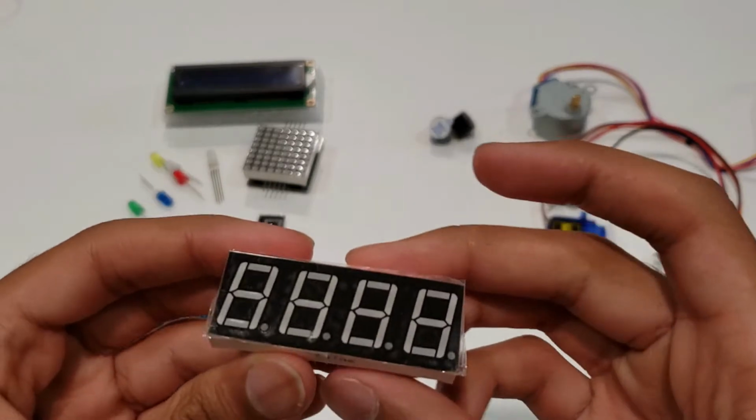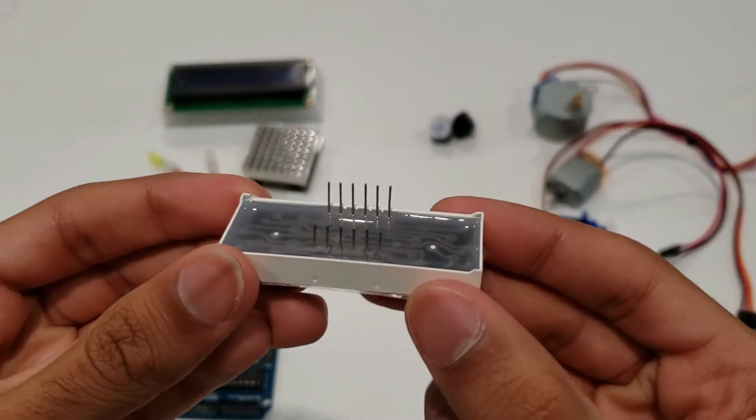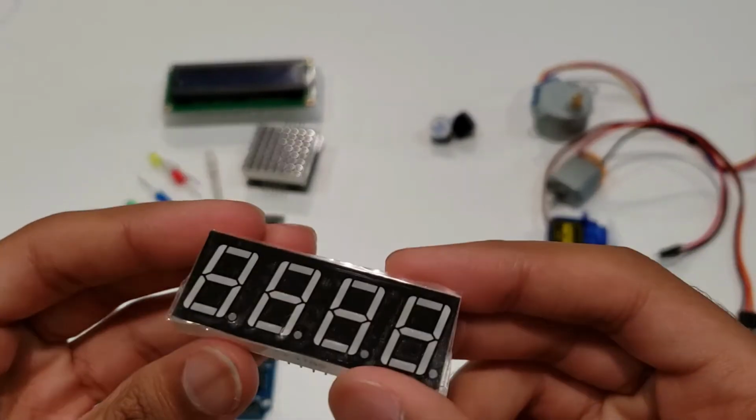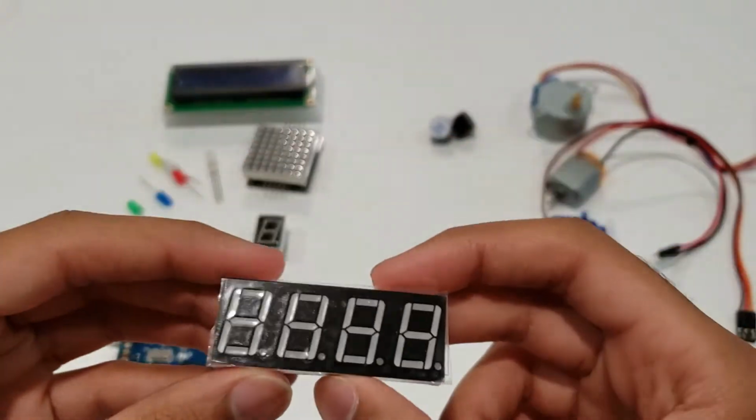And this is a 4-digit 7-segment display, and it has roughly the same amount of prongs, 6 on each side instead of 5. Although the mechanism for controlling it is a bit more complicated, and I'll be explaining how it works in a separate video.